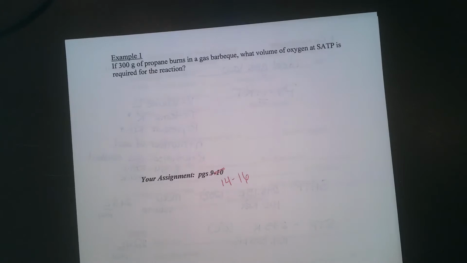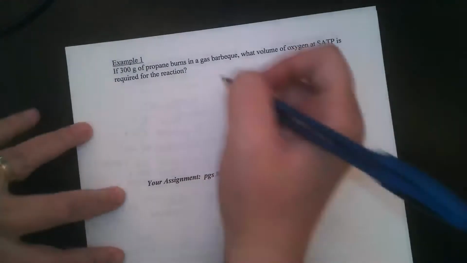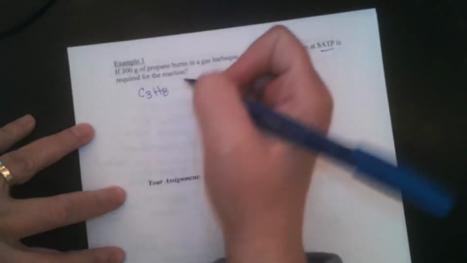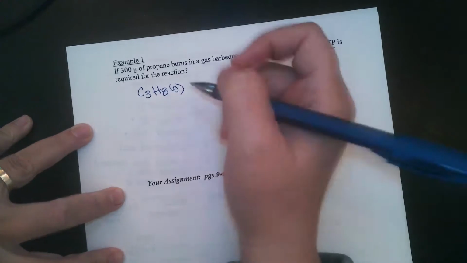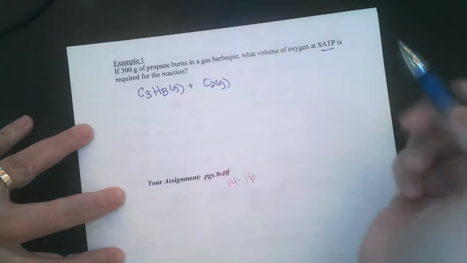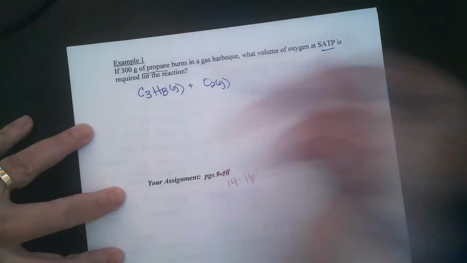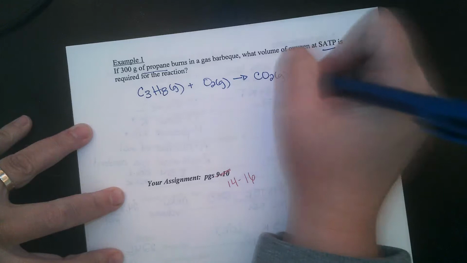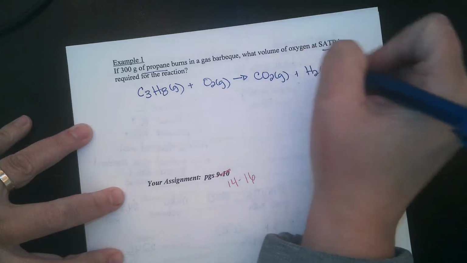If 300 grams of propane burns in a gas barbecue, what volume of oxygen at SATP is required for the reaction? So let's write out the reaction first. Propane, you needed to remember, is C3H8. There are places in the data booklet that you can look. I'm going to let you hunt for that. This is a combustion reaction, so we're always going to get carbon dioxide and water as a vapor.